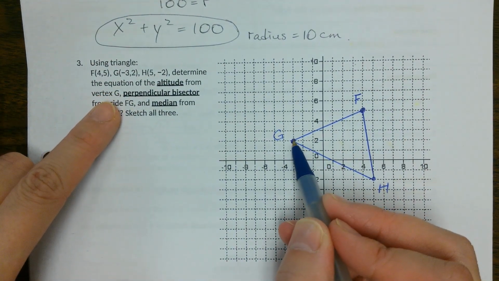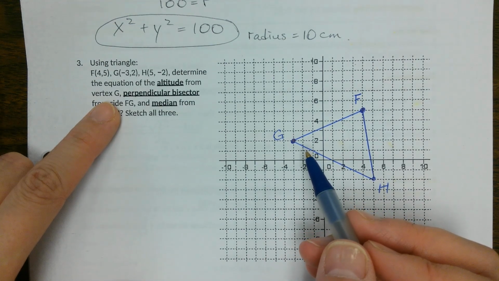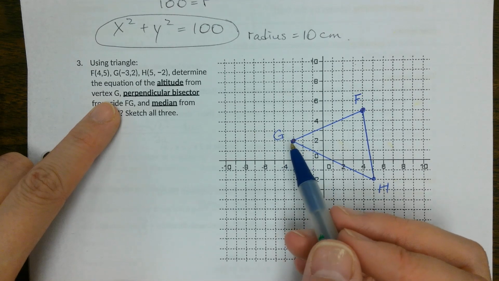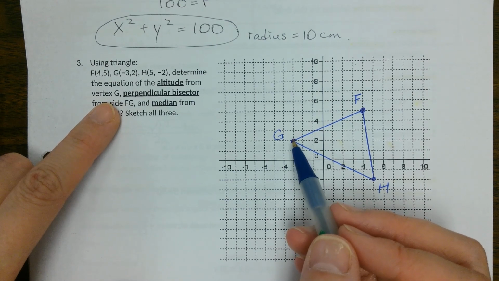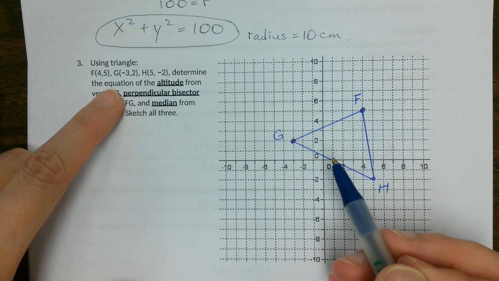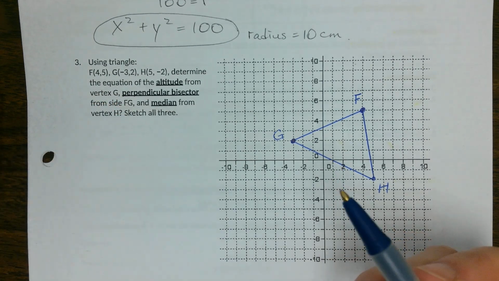How do you do altitude? Isn't altitude just perpendicular to the opposite side? Yes. The opposite vertex.